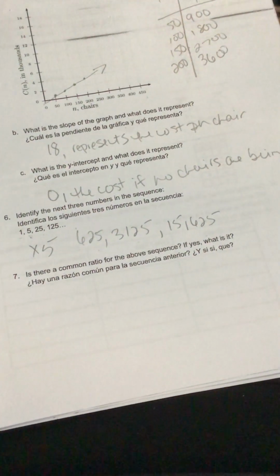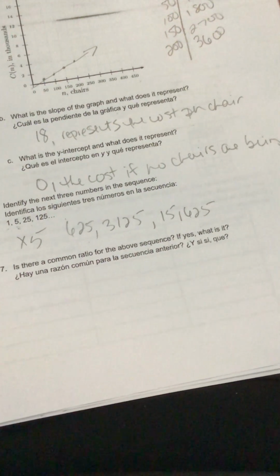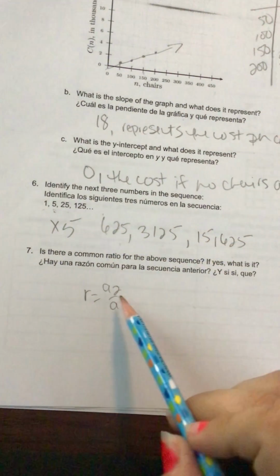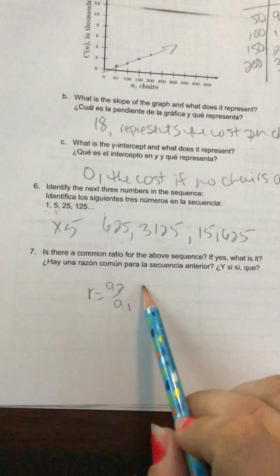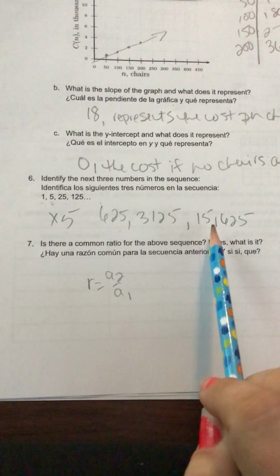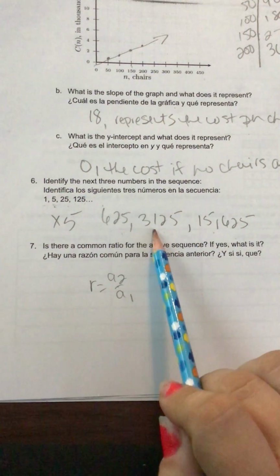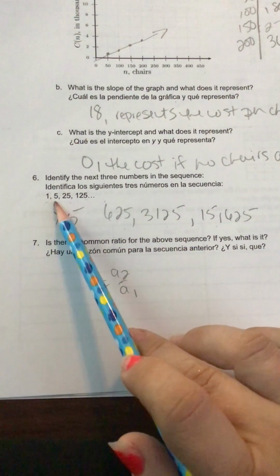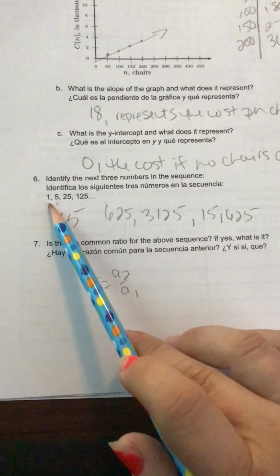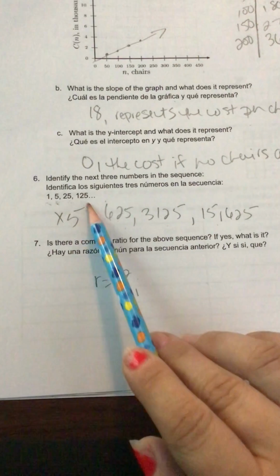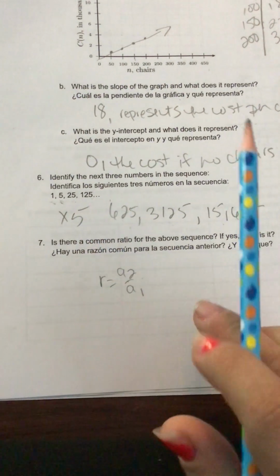So 7 then asking, is there a common ratio for the above sequence? If yes, what is it? So to find the common ratio, we have R equals A2 divided by A1. Our A2 just means that we're taking the second number in a pair of numbers. So we can take this 15,625, 3,125, 625, 125, 25, or 5. You cannot take this first number yet because I need the second number. So whatever pair of values that you're choosing, you have to take the second one.